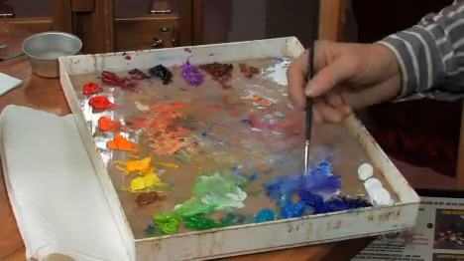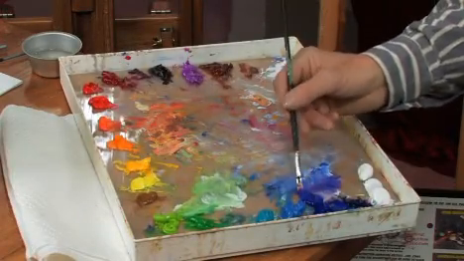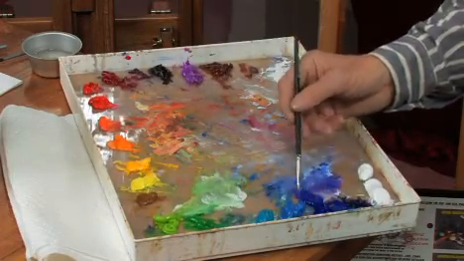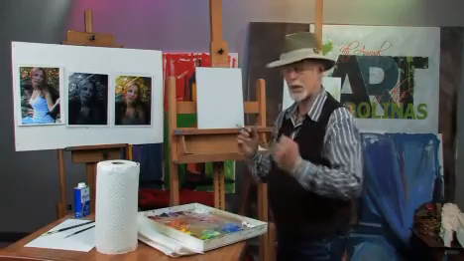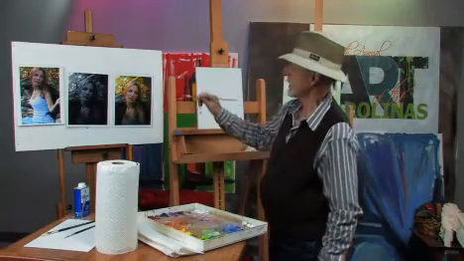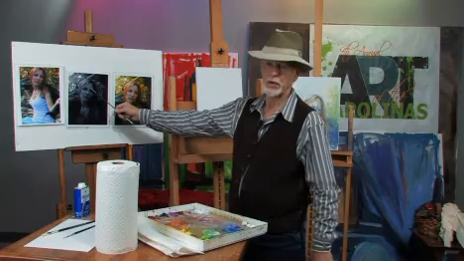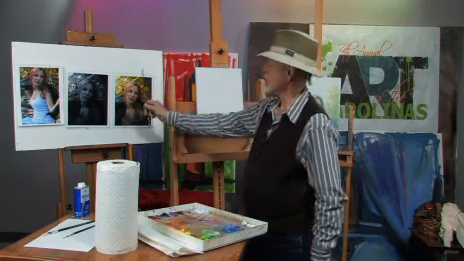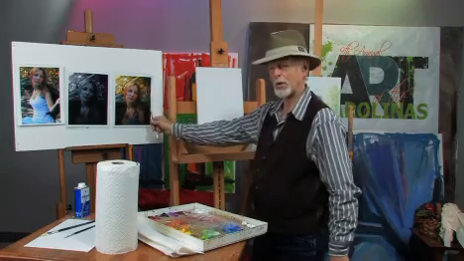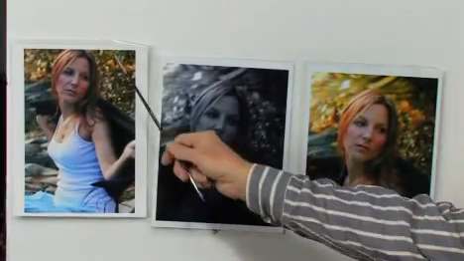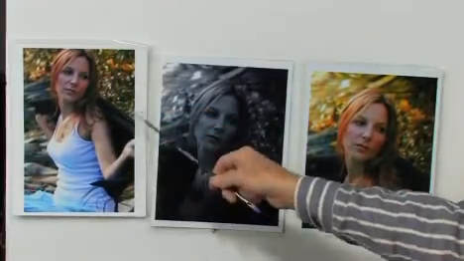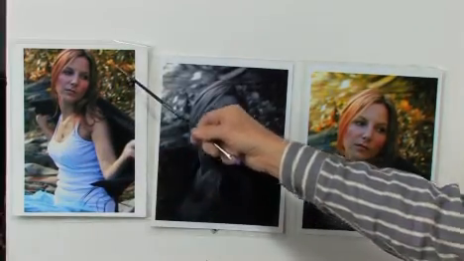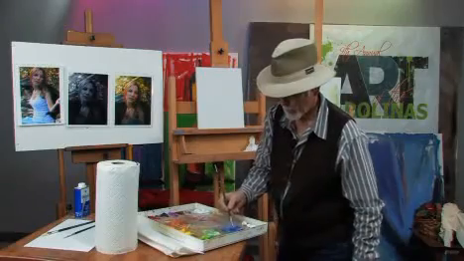A lot of times if I'm starting a portrait, I'll use a light cobalt blue just to get the design on there. But I'll make myself a value sketch, which is over here, a black and white sketch. This picture is the final picture I'm going to work from. This picture was taken out of this picture, but I only wanted to do a head study in this one here. So let's get started.